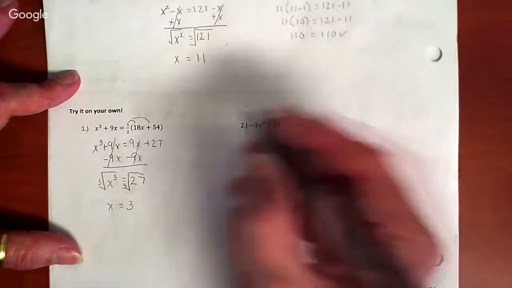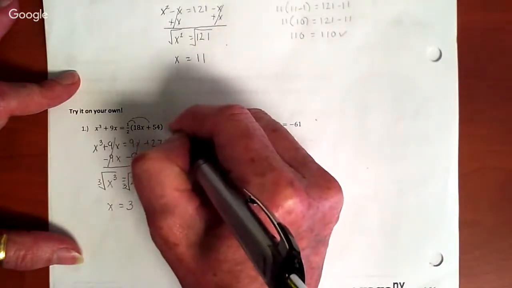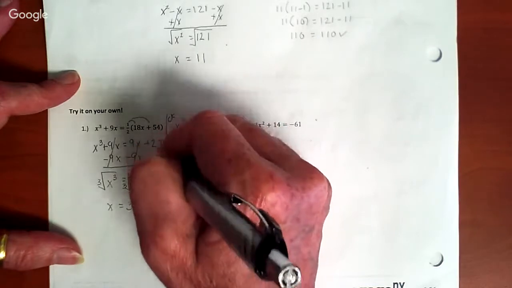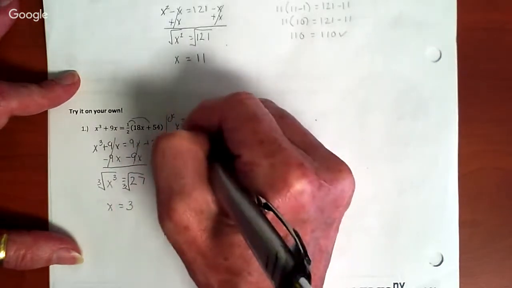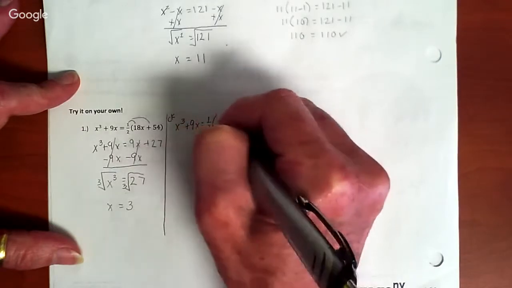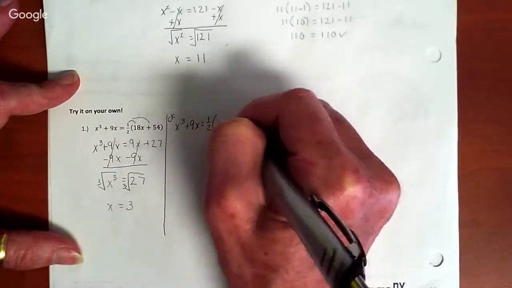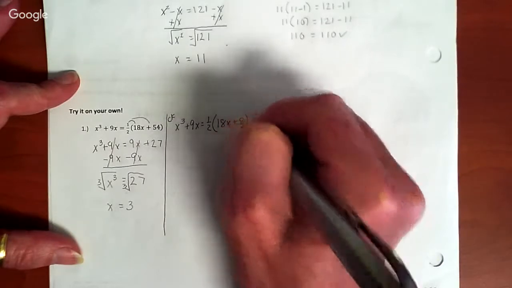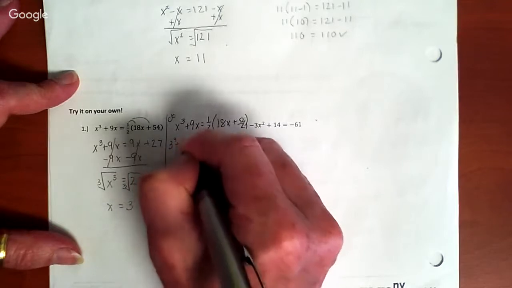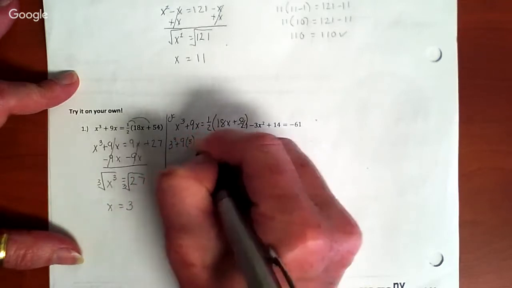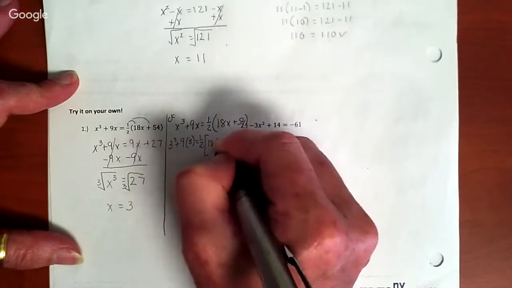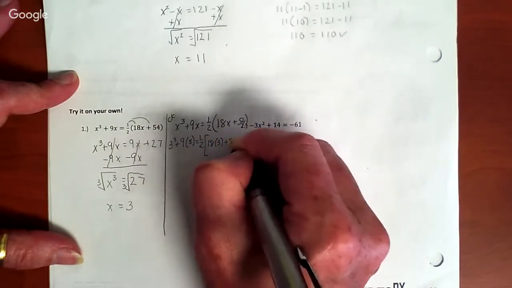And again, if we check this, we have x cubed plus 9x equals 1/2 of 18x plus 54. So now I have 3 cubed plus 9 times 3 equals 1/2 of 18 times 3 plus 54.